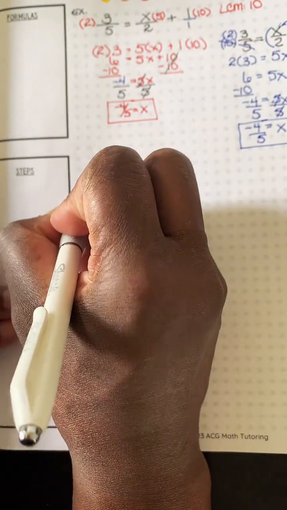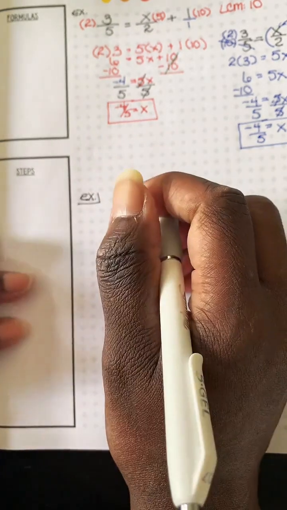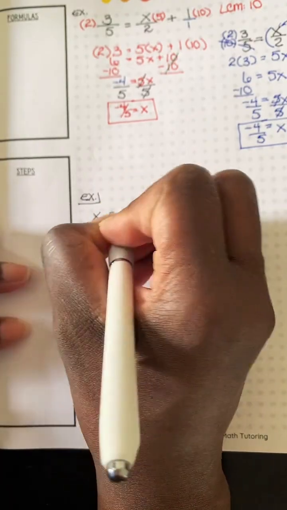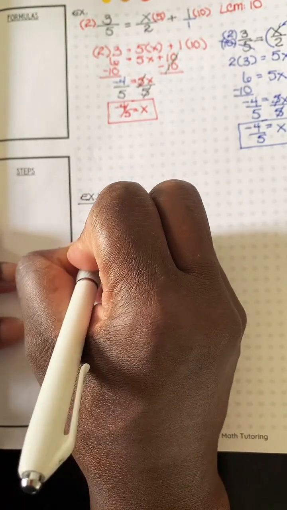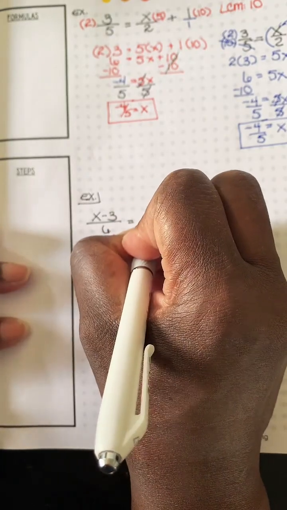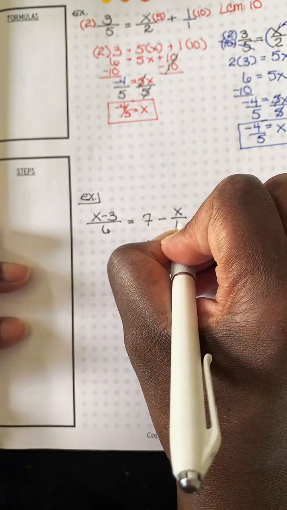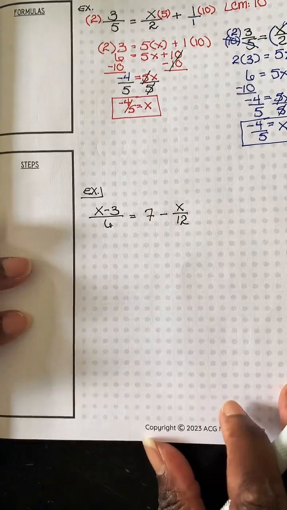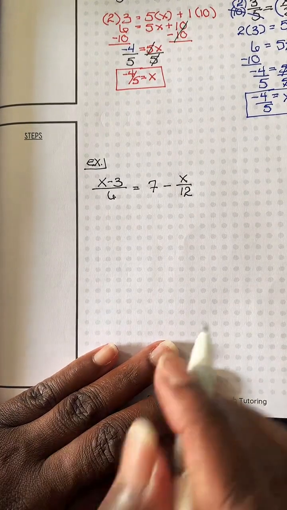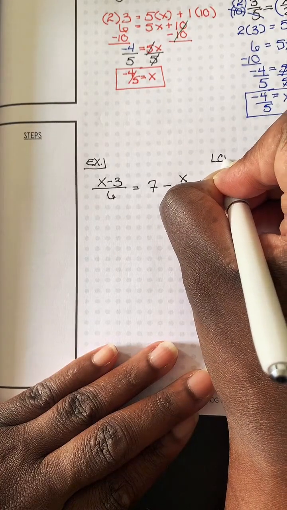All right, so let's go right here. If we have x minus 3 over 6 equals 7 minus x over 12. All right. So we need to figure out what our common denominator is. What is our LCM?